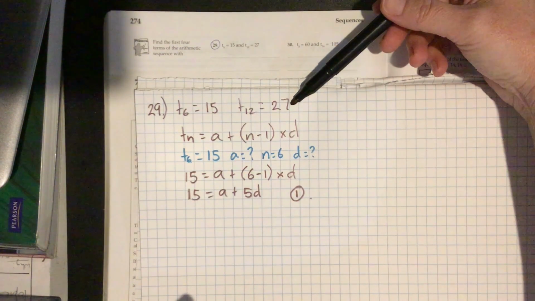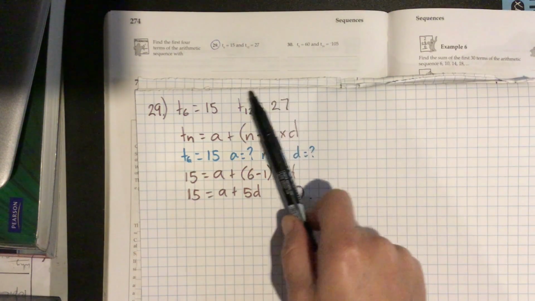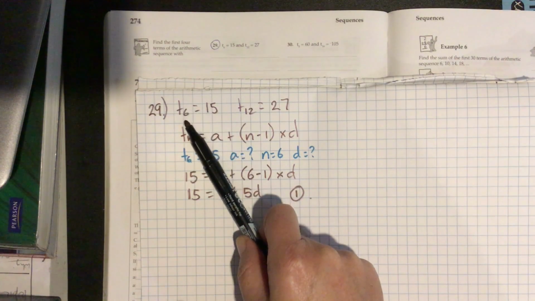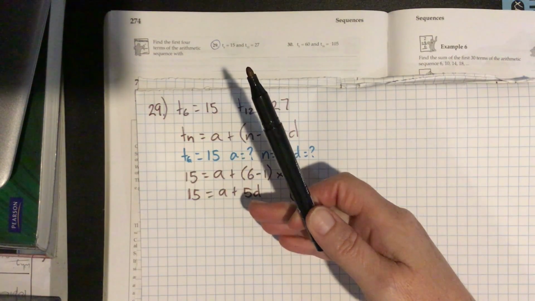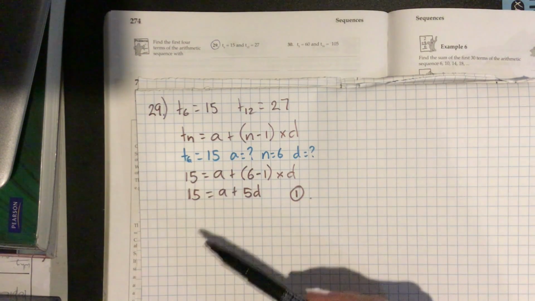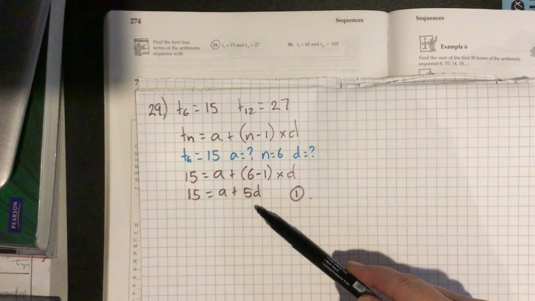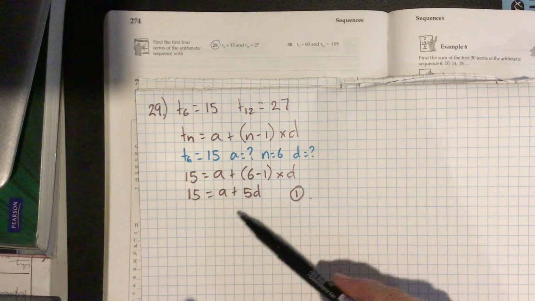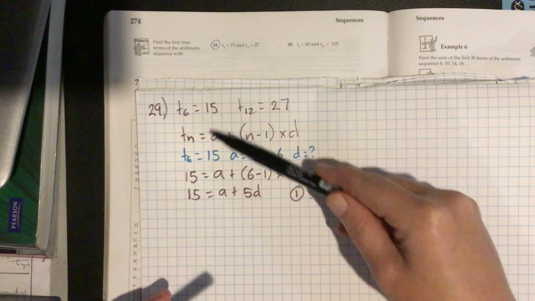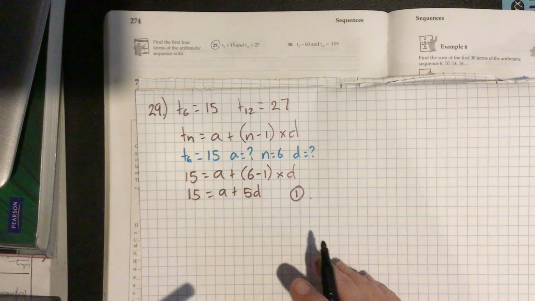Okay? With our equation, we're going to take this equation and then subtract this equation, because that is the rule that separates them both. That difference will help us find d, and then from there we can just plug in what we know back into one of our equations to find out a. It'll make sense as we do it.